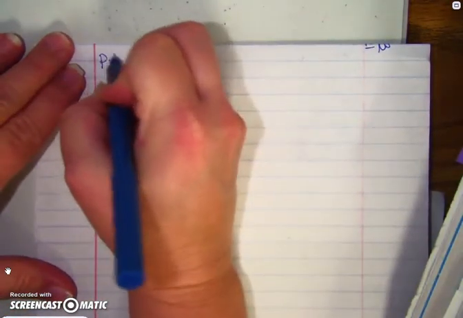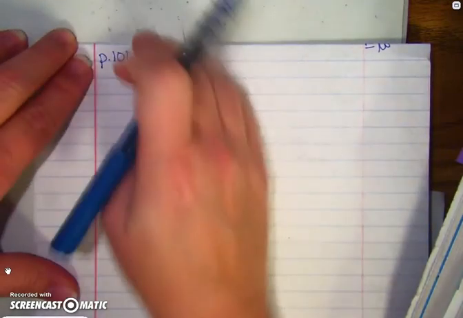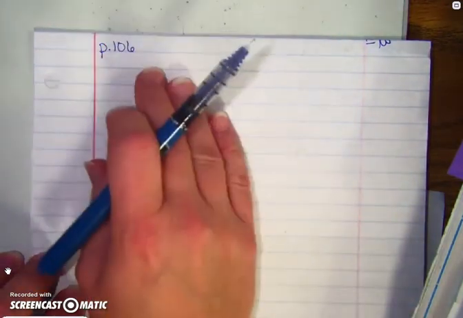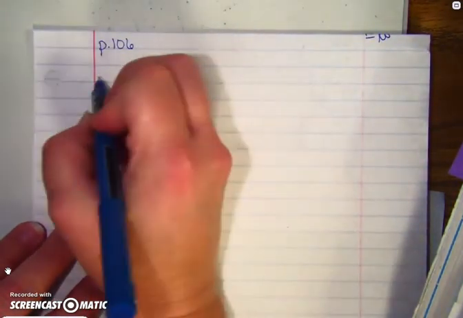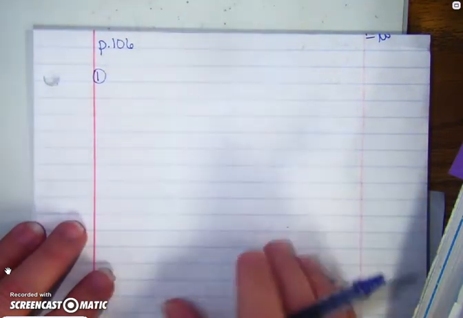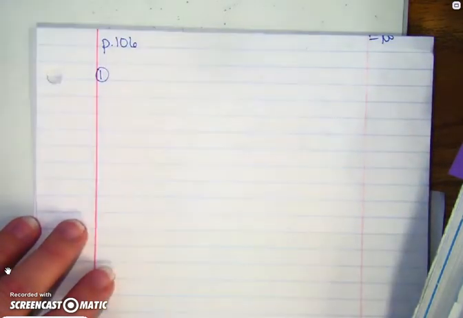We are doing page 106 in your workbook. We are converting between customary and metric units. This method will work for converting any units of measurement. Number 1, you should be writing on your paper as I'm writing on mine.